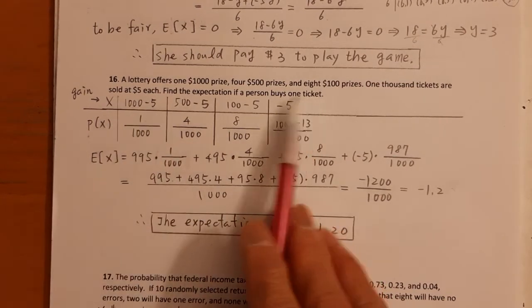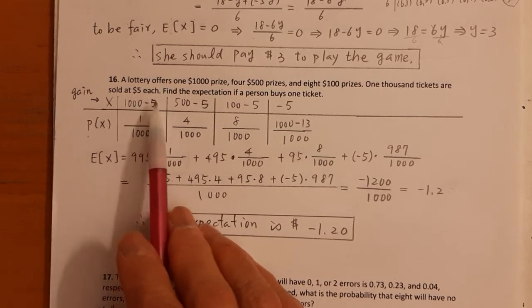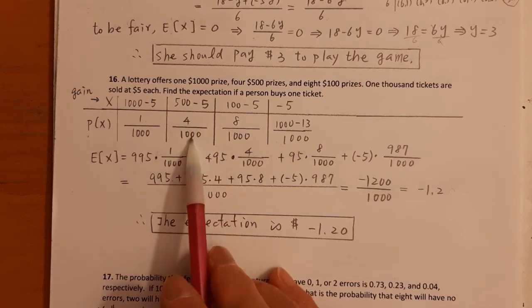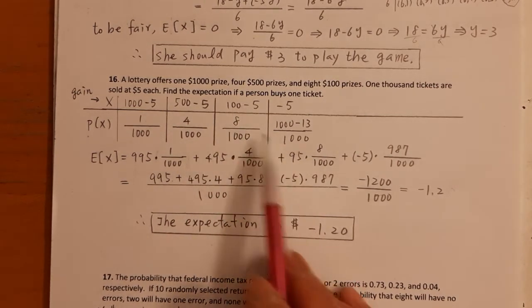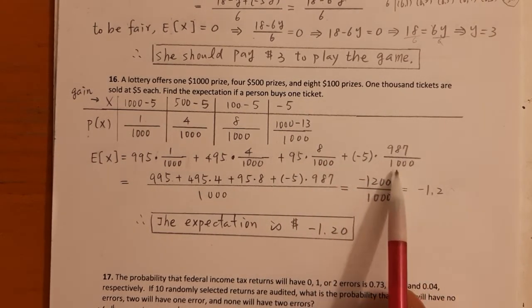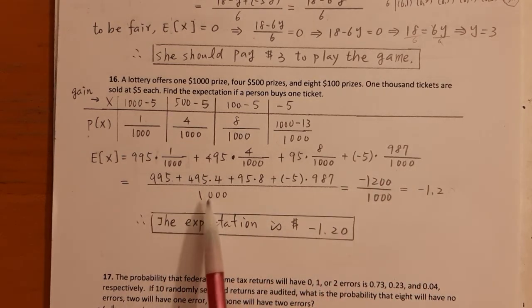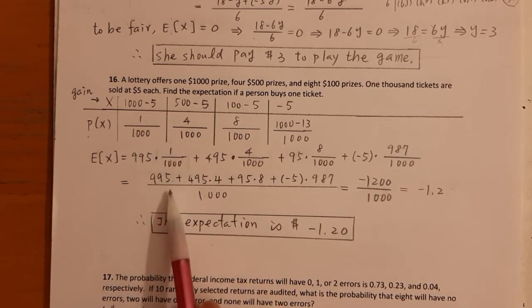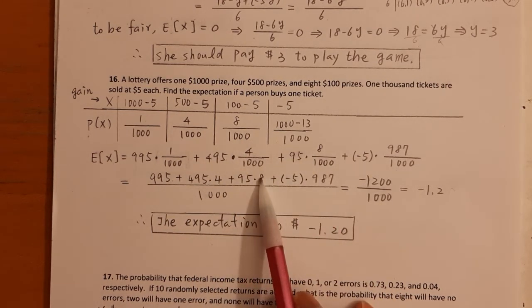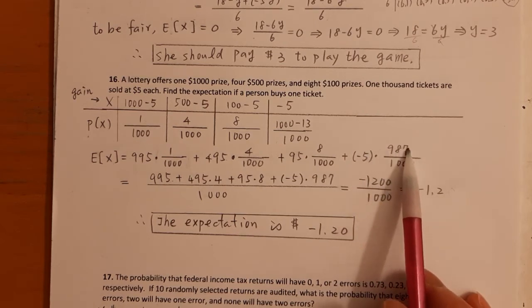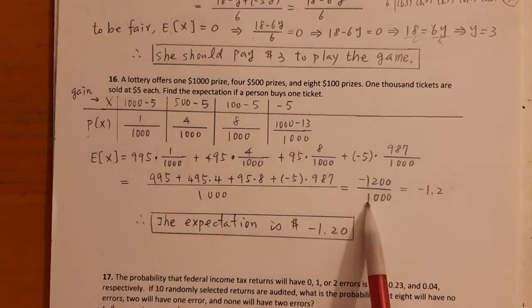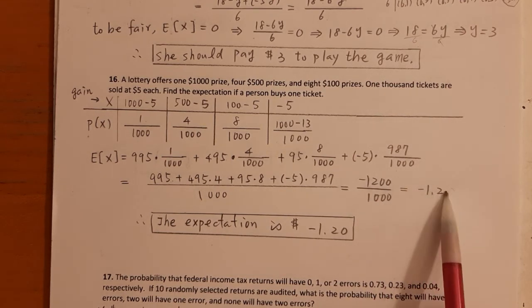Then you find the expected value. Expected value is x times probability. So it's 995 times 1/1,000, plus 495 times 4/1,000, plus 95 times 8/1,000, plus -5 times 987/1,000. The denominator is 1,000. The numerator is 995 times 1, plus 495 times 4, plus 95 times 8, plus -5 times 987. Those numerators added together give -1,200. Divided by 1,000 will be -1.2.